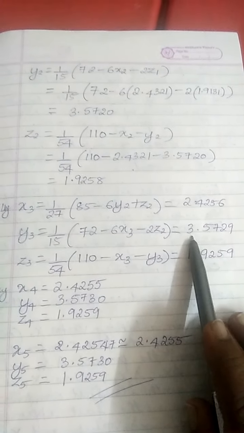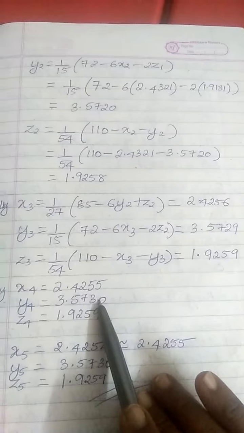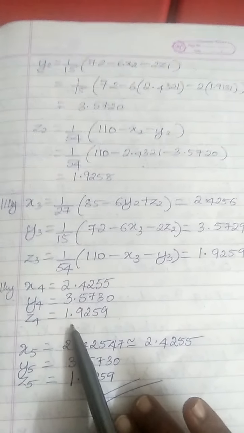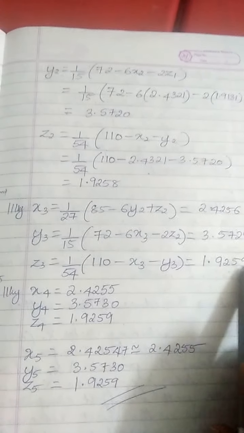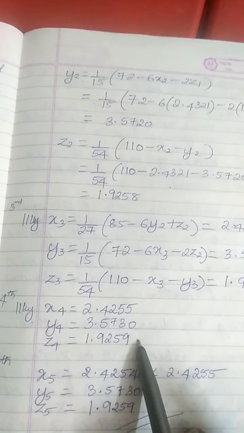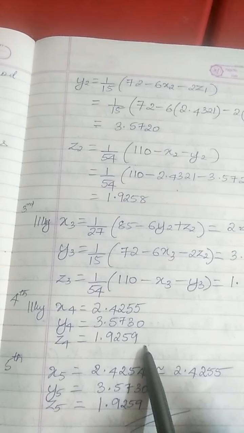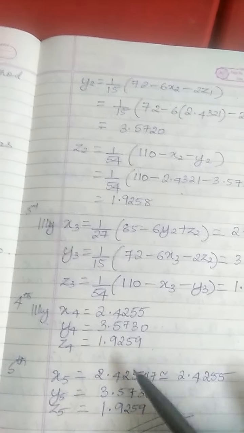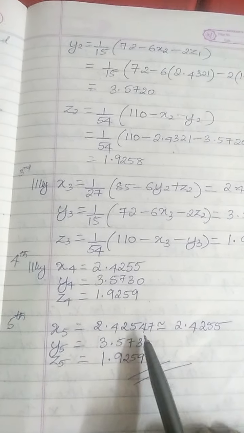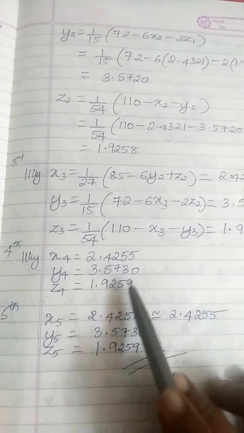Similarly, y value is 3.5729, round off becomes 3.573. z4 1.9259. So at this stage we can stop the iteration, but just to show you that the values will repeat after this in the same way. Here we have x5, y5, z5 and the same values are repeating.